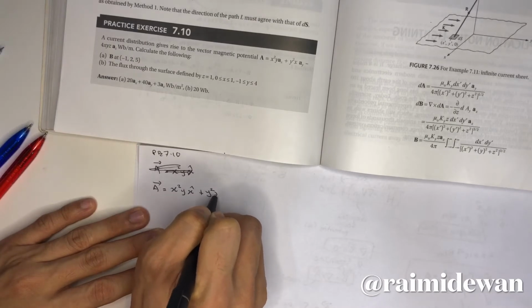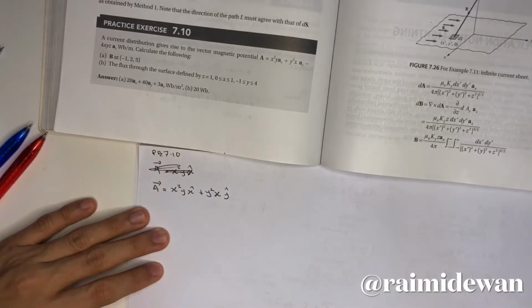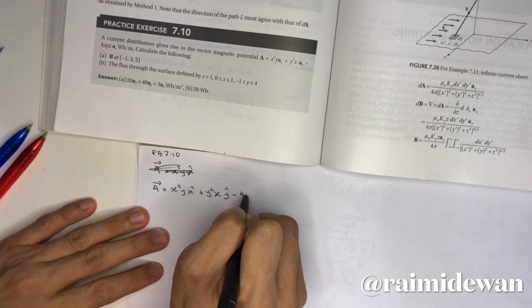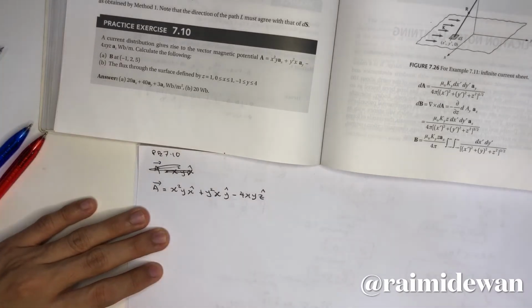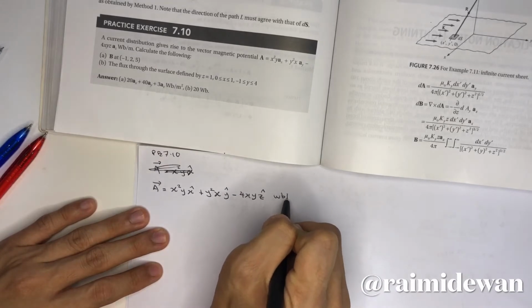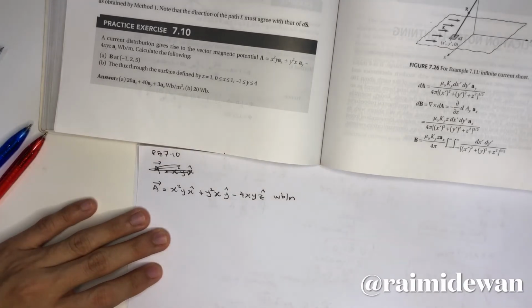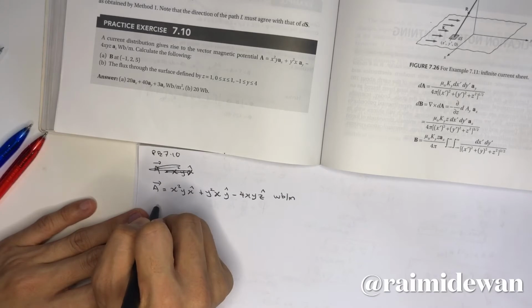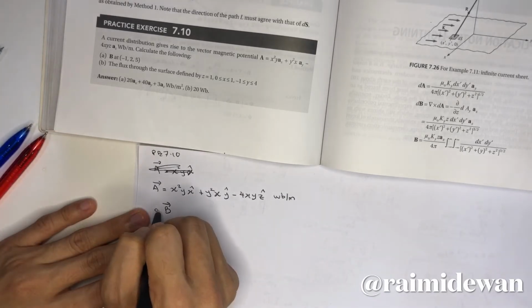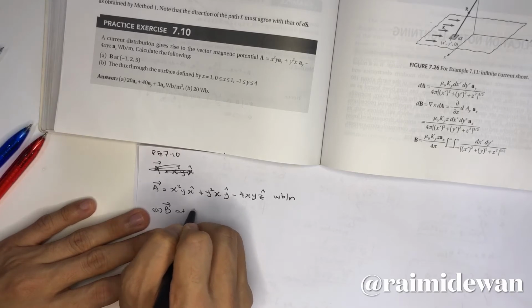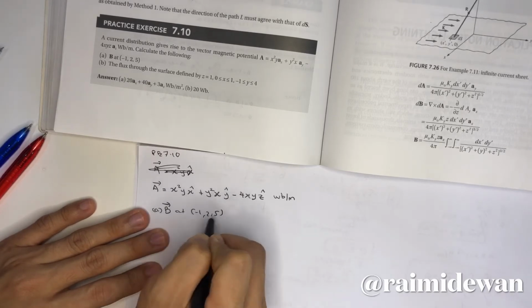The question is that they want us to find B at (-1, 2, 5).